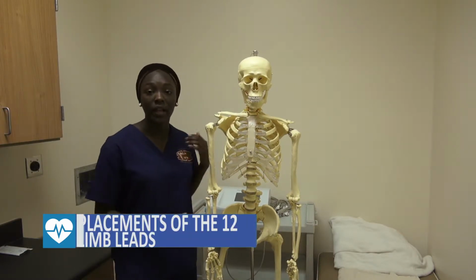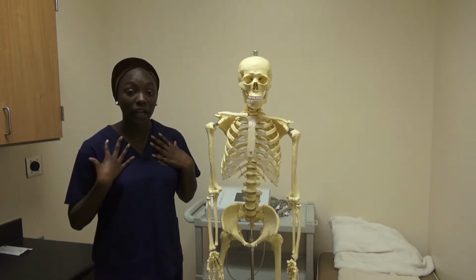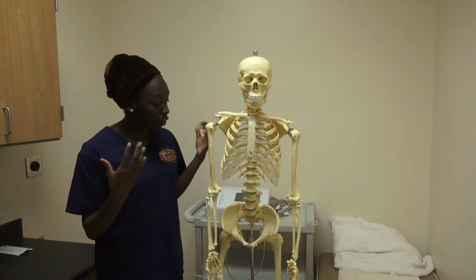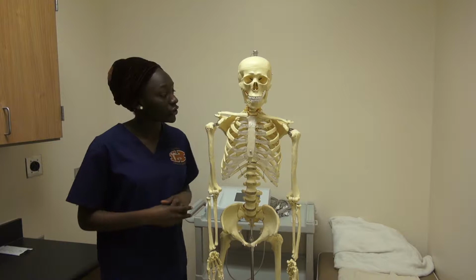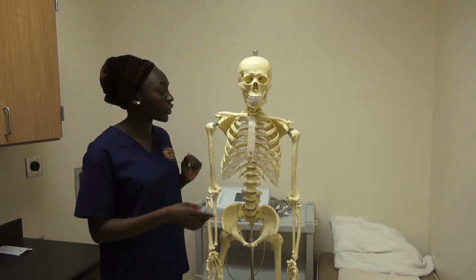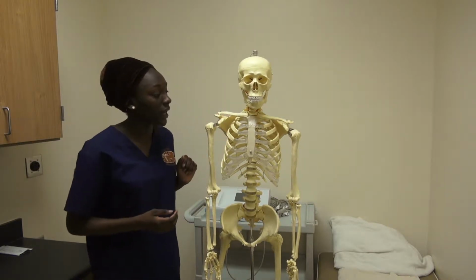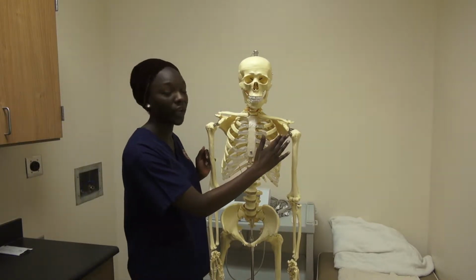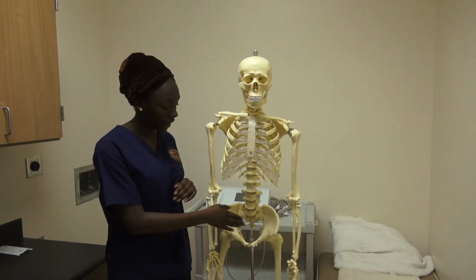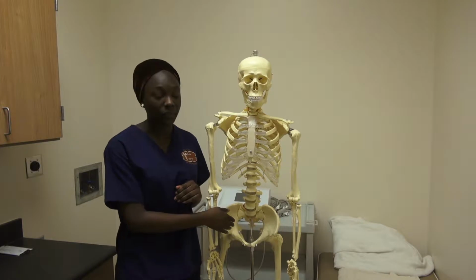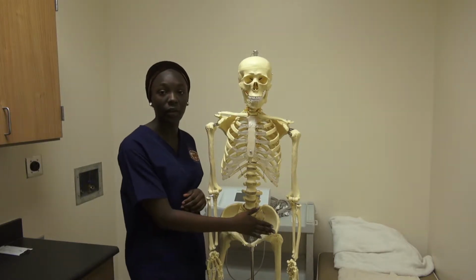Now we have 4 limb leads, which can either be placed on the shoulder area or the upper arms, or we can also place them in the lower abdominal area or the legs. So for the limb leads, we start off with the white lead, which is placed on the right shoulder area. The next lead is black and it's placed on the left shoulder area. Then we have our green lead, which is placed in the left lower abdominal area. And then we also have our red lead, which is placed in the right abdominal area.